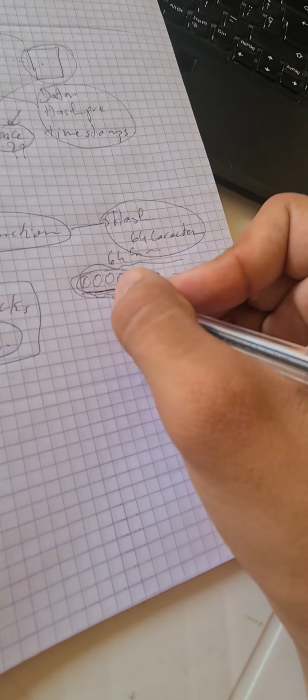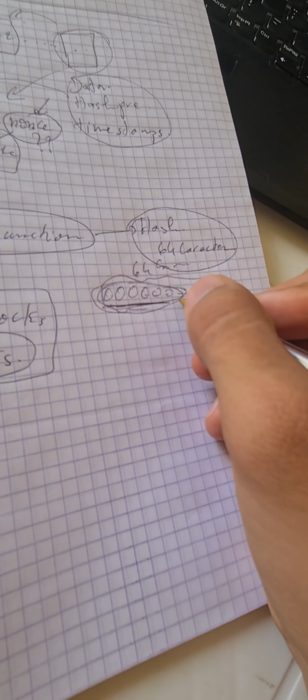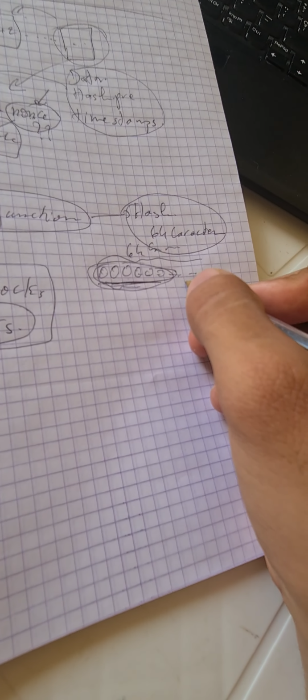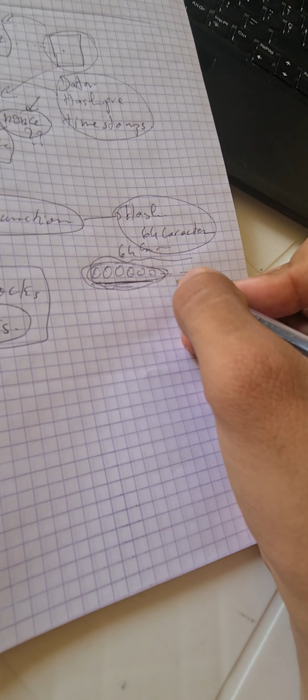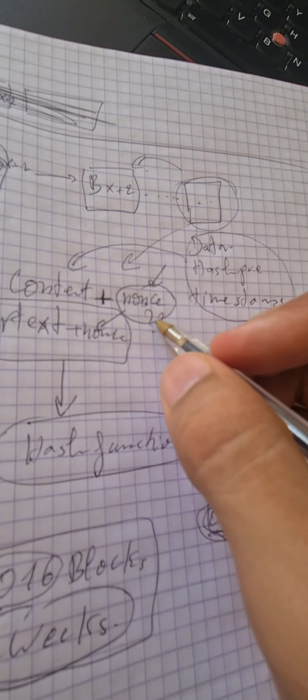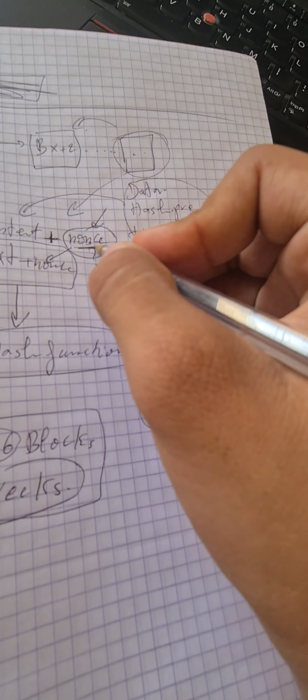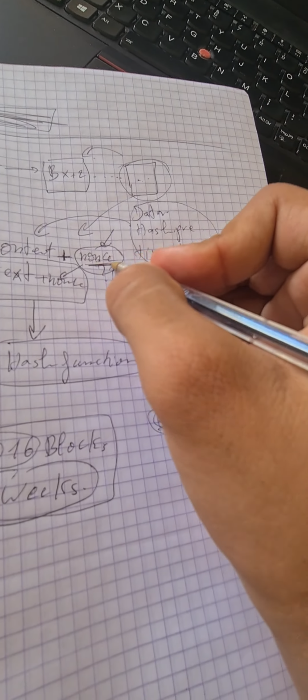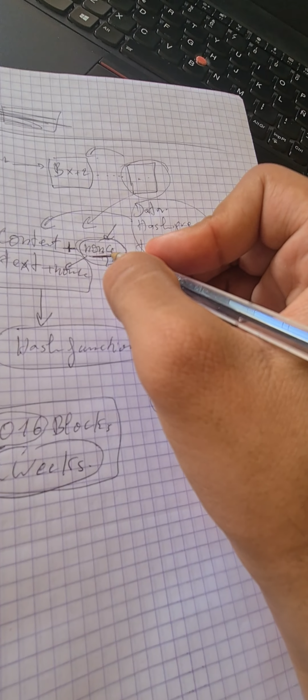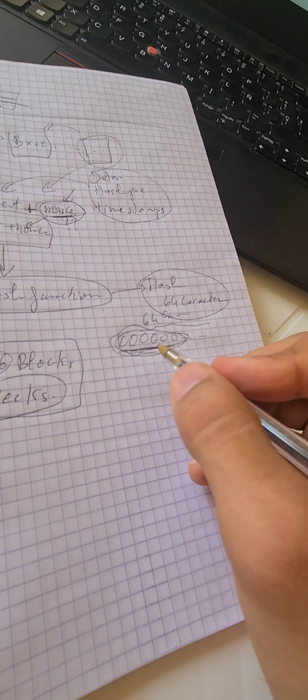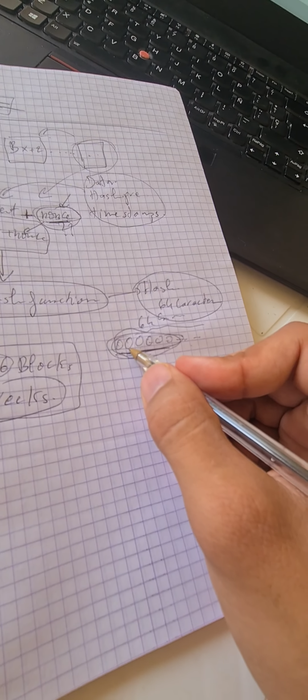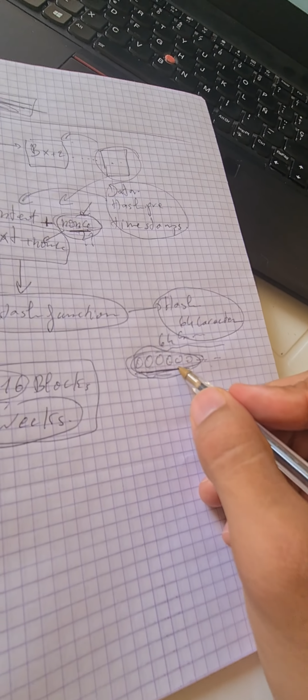How do we find the number of zeros that we want in this hash, and how do we find this nonce? The nonce should be found by the miner, depending on the number of zeros we want in the hash.